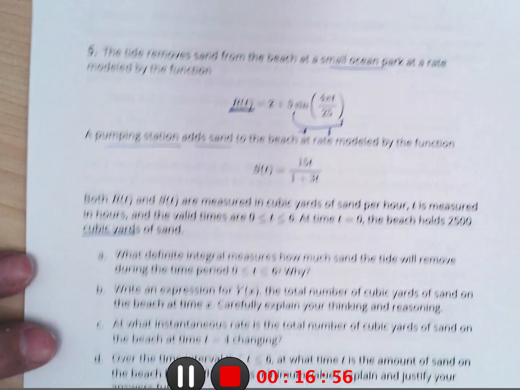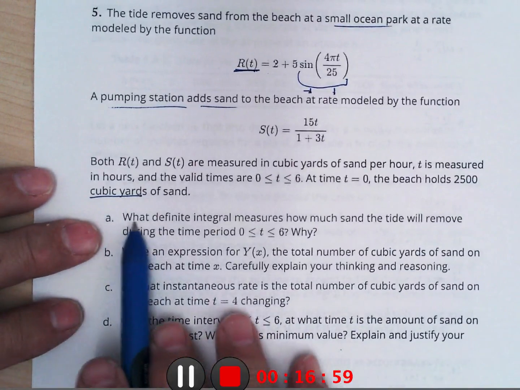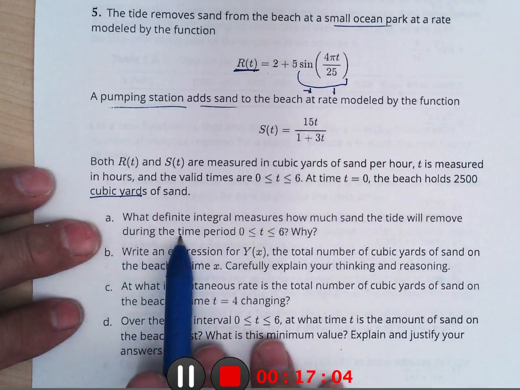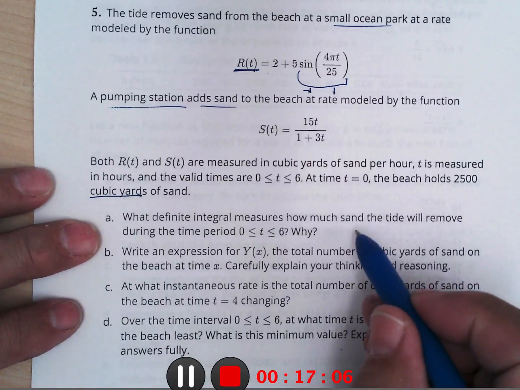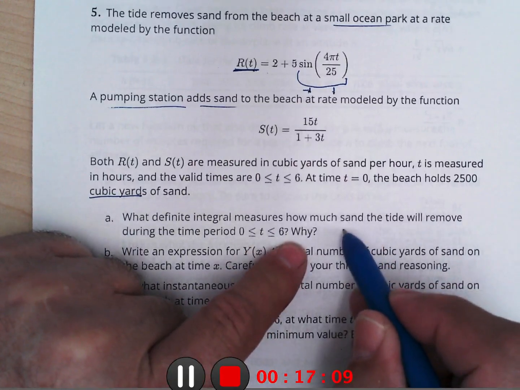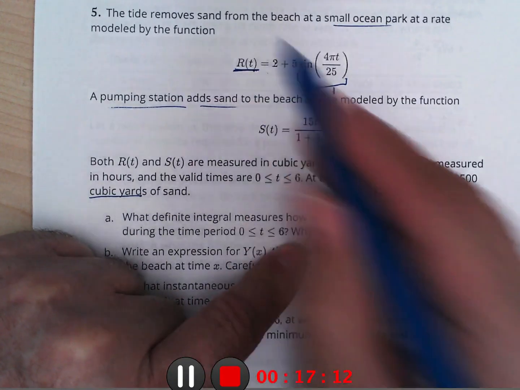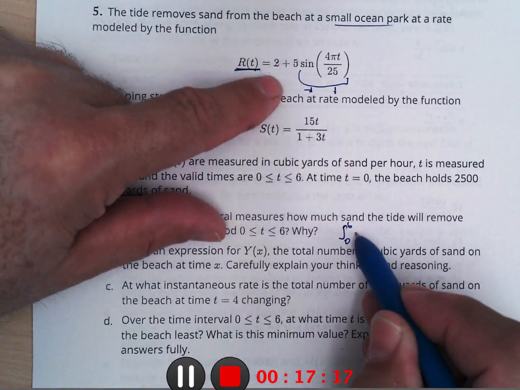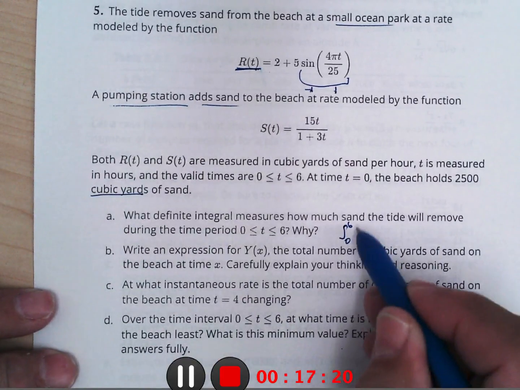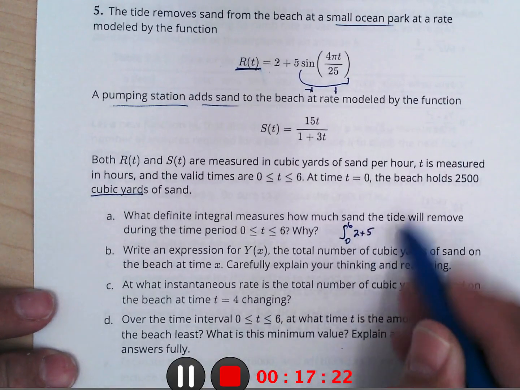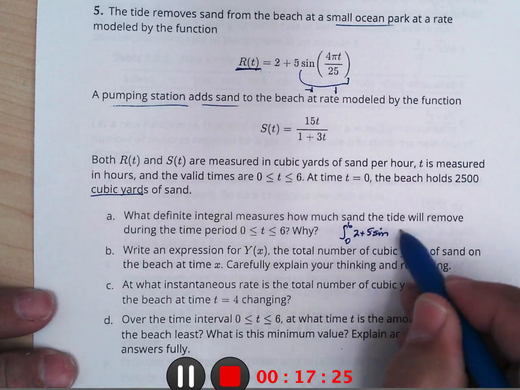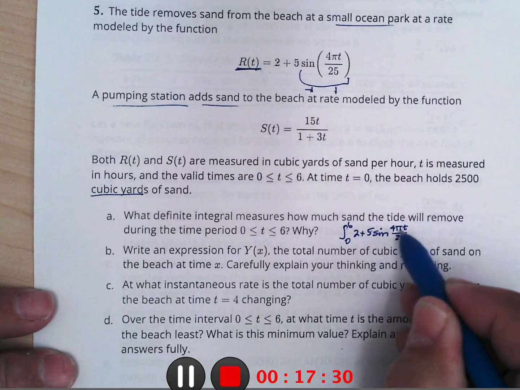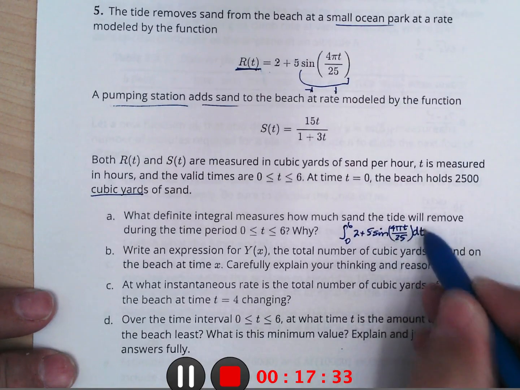So, write a definite integral that measures how much sand the tide will remove during this time period. Okay, from 0 to 6. So that would be the integral from 0 to 6 of r of t dt, but we can say 2 plus 5 sine of 4 pi t over 25 dt. So that's the sand being removed.